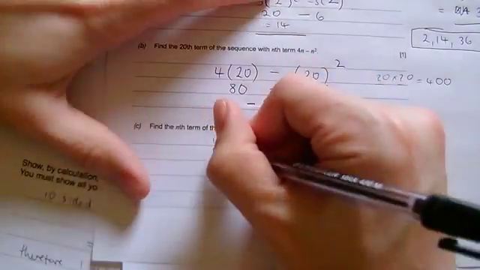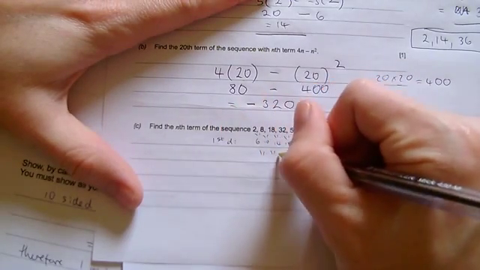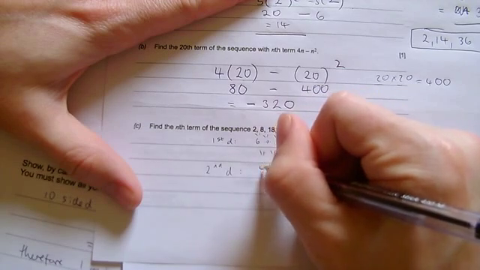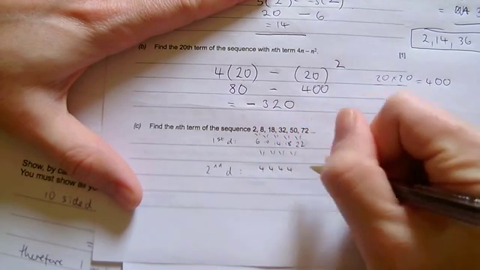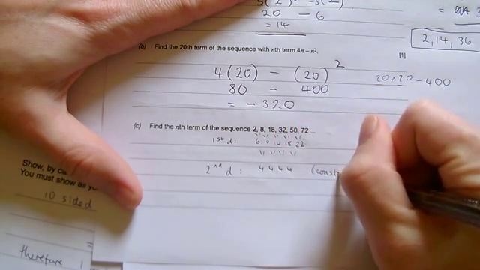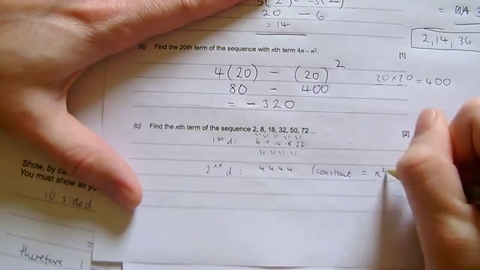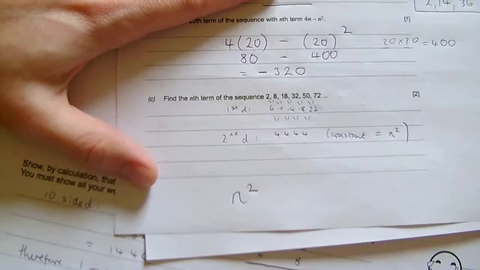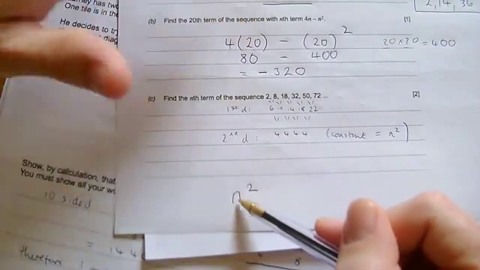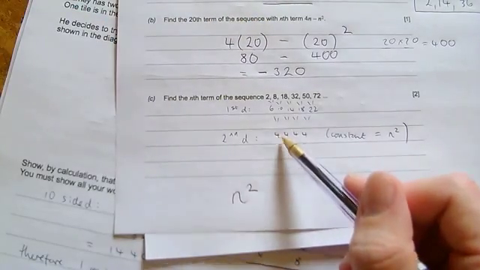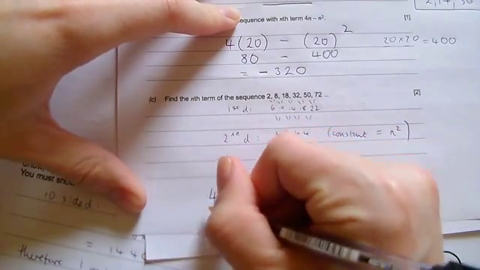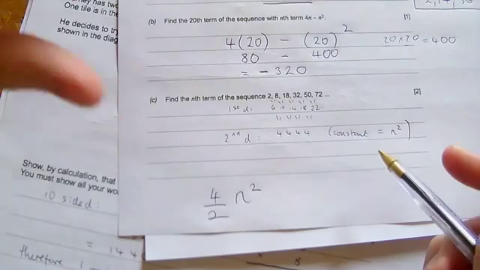Okay, but they're not. So we go and find what we call the second difference. Now the second difference is 4, then 4, then 4, then 4 again. Now if it is constant, it means it is equal to n squared. Okay, so this is an n squared sequence. Now, to work out the number that goes in front of the n squared, it's this second difference divided by 2. So 4 divided by 2. It is always divided by 2.